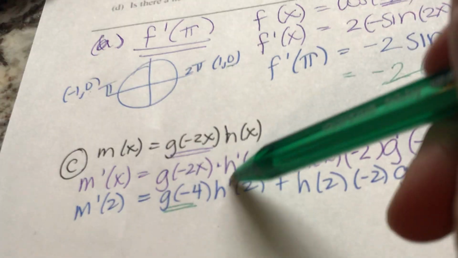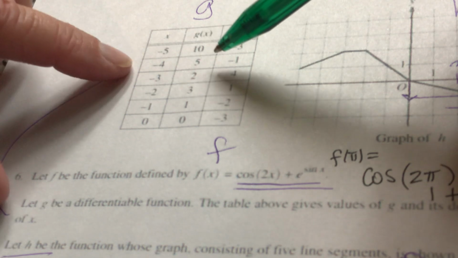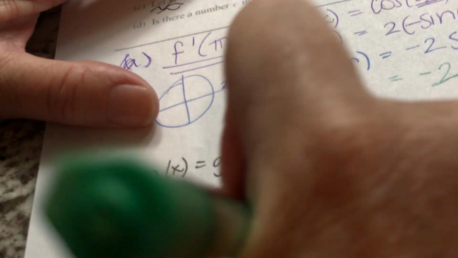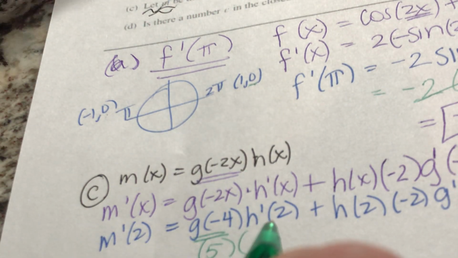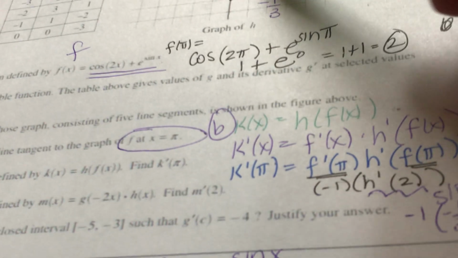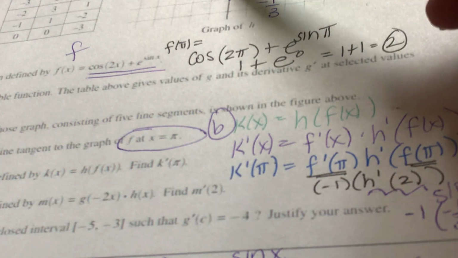Ready? G of negative 4, that's from the chart. Notice we haven't used the chart yet. G of negative 4 is a 5. H prime of 2, where did we do h at? Oh, h prime of 2 we did up here because it was the slope at 2, right? So that's negative 1/3. I like the way we use pieces we've already found.